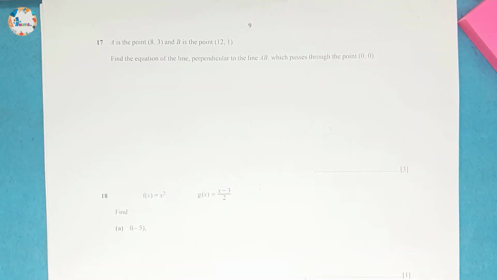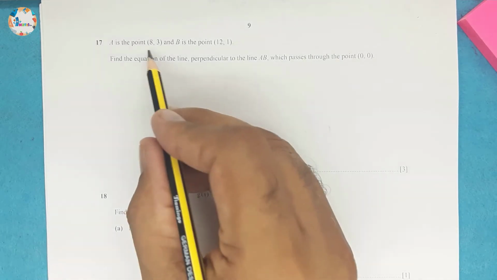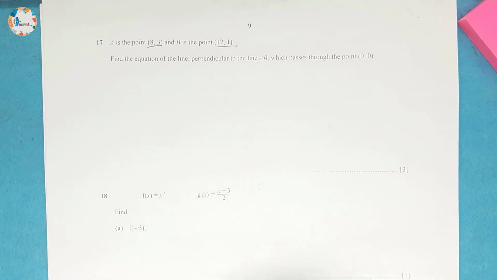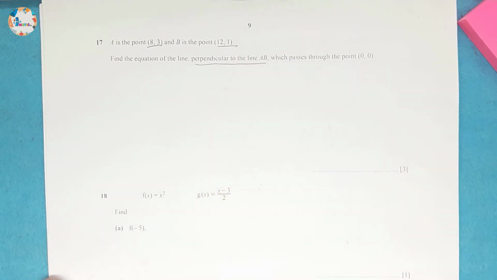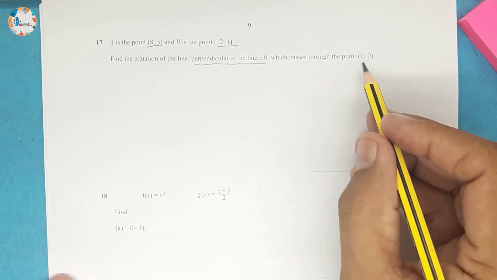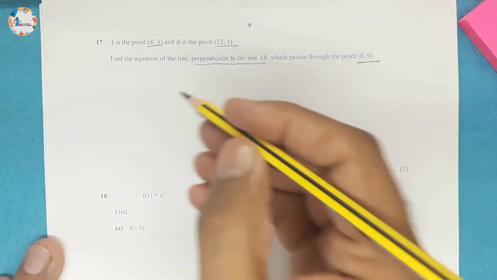Question number 17. A is the point 8 and 3. This is point A, this is point B. Find the equation of the line perpendicular to line AB which passes through the origin. So it passes through the origin also.